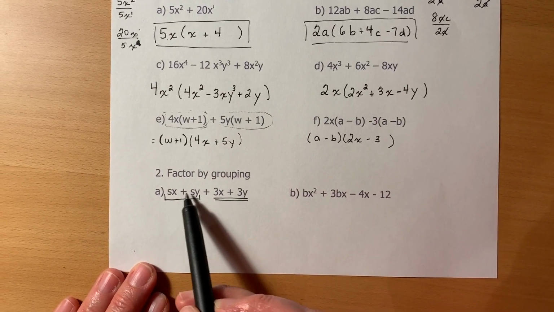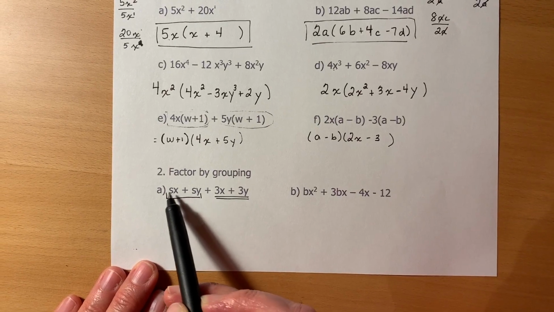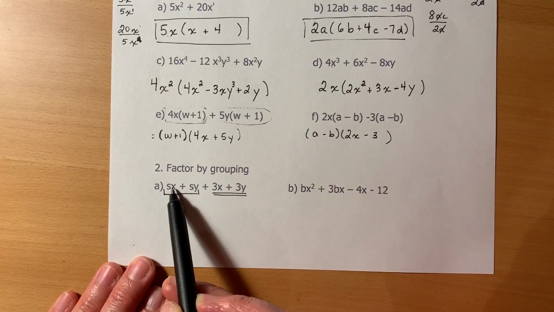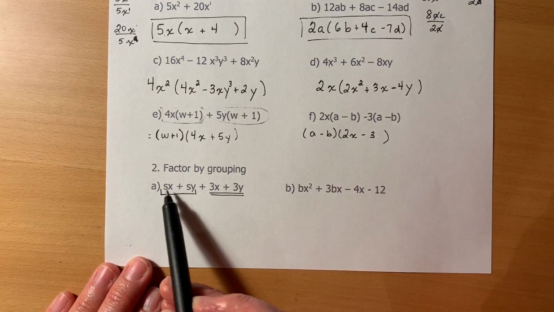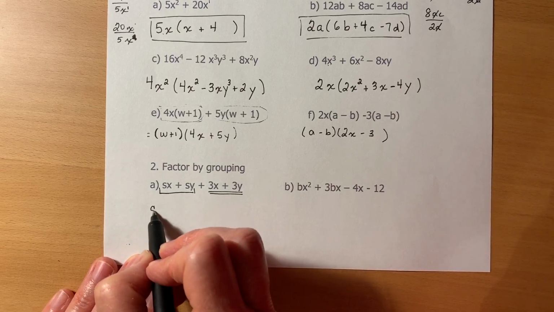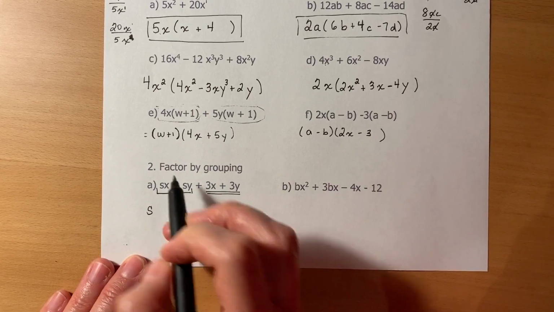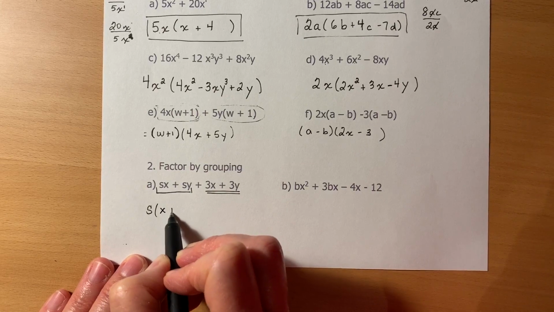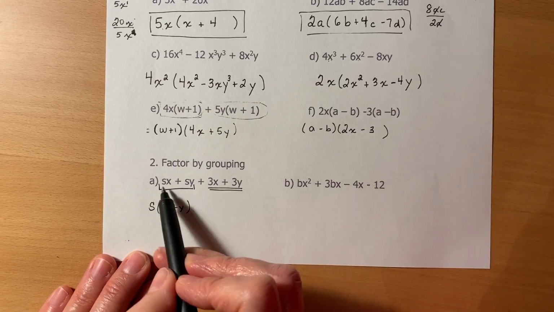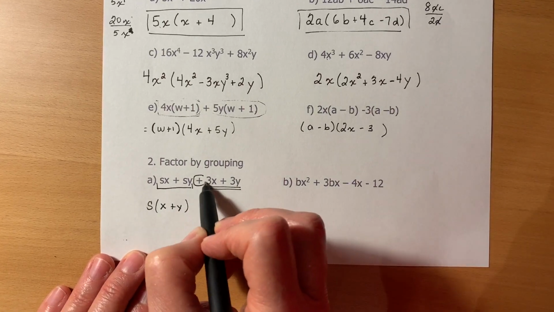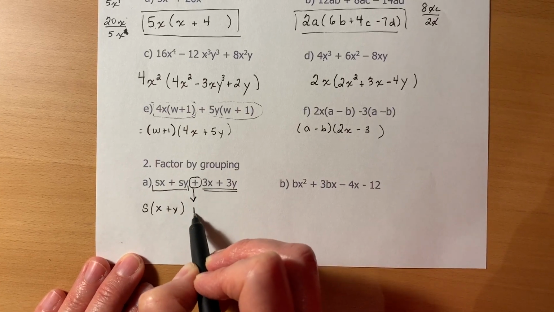And you're going to look for the common factor between the first two terms. So if I look at sx and sy, I notice the s is the same. So I take that out, divide each term by s, so I'm left with x plus y. Okay, because I divided them both by s. Whatever this sign is comes down, so I have a plus sign here.